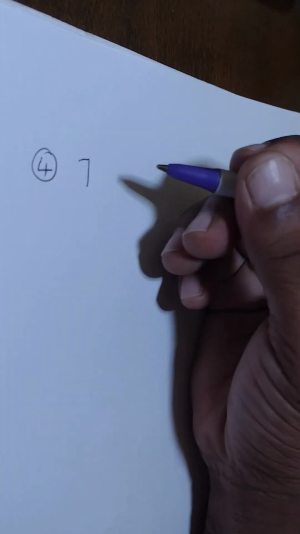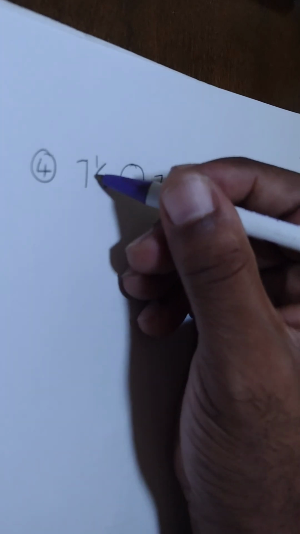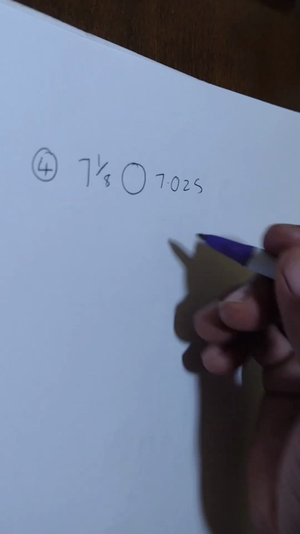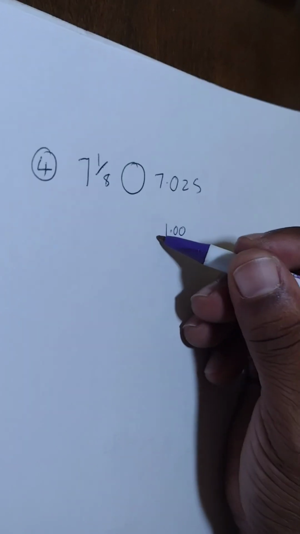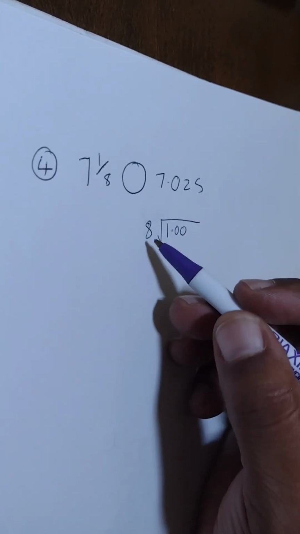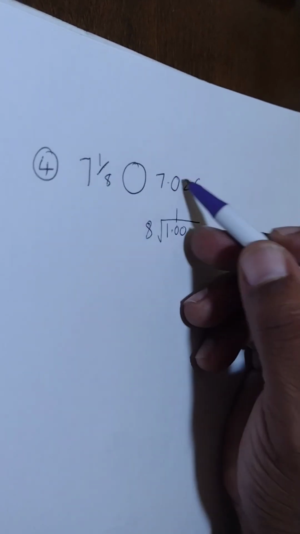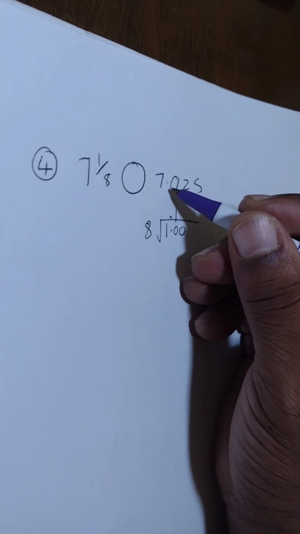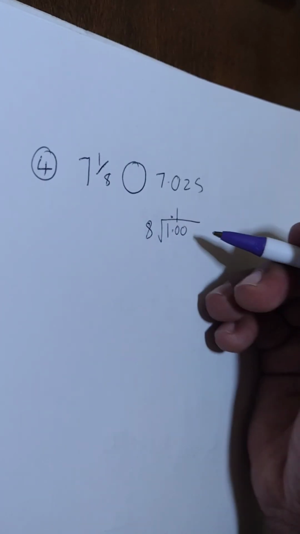Number 4 is talking about 7 and 1/8, okay? And they're comparing it to 7.025. All you're looking at is the question of the 1/8. Is 1/8 greater than that, okay? So you look at 1.00, because that's the 1/8, and you're dividing it by 8. A fraction is just division. How many times does 8 go into 10? One time, okay? Already I know that that's bigger, okay? Why? Because that's 0.1. Here you see a 0.0. Here you see a 7.0. This is going to be 7 and 1/8. So it's going to be 7 and 0.1, whatever the remainder is.